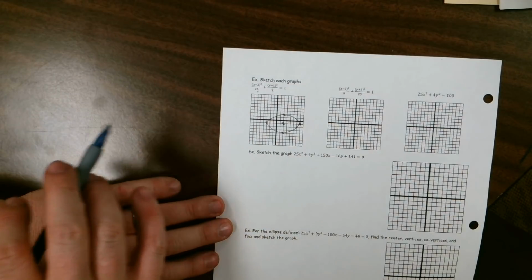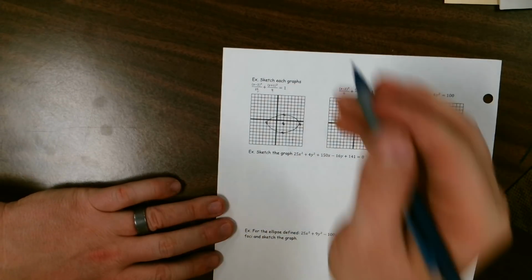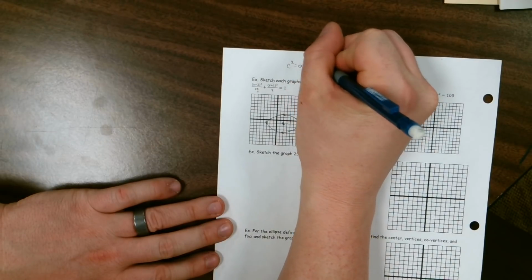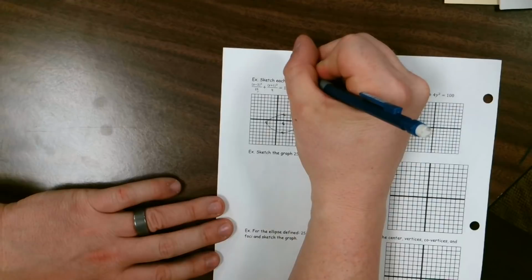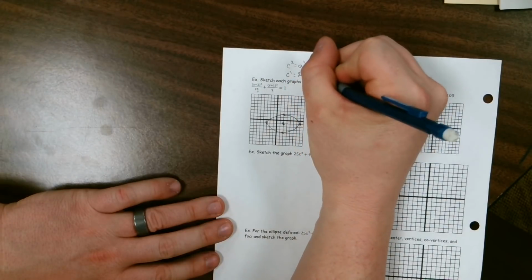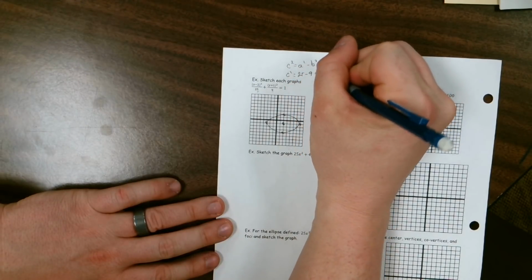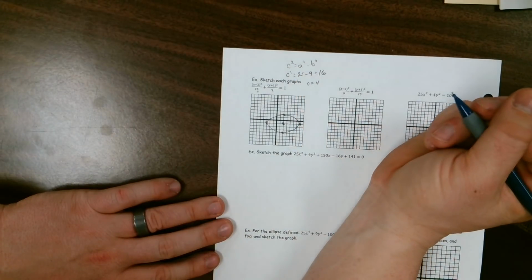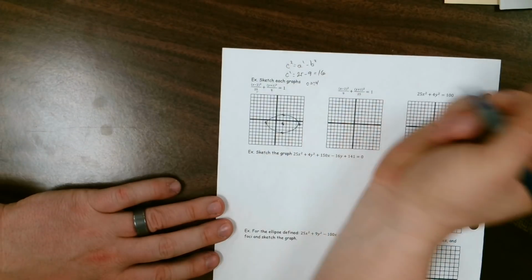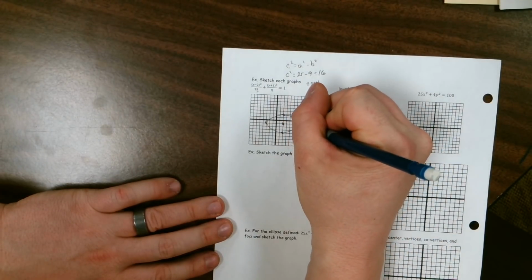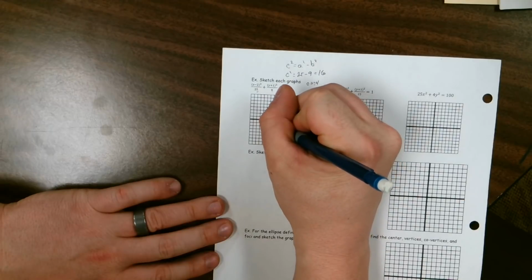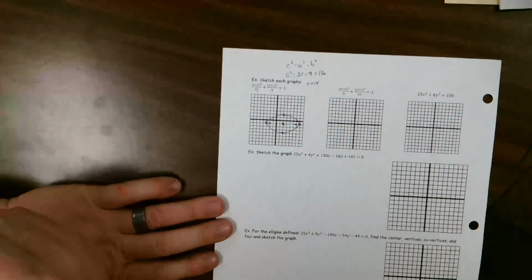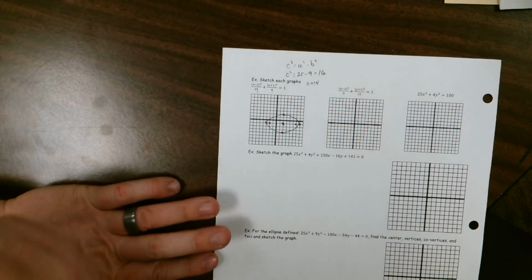I'm going to go ahead and find it and expect that we can find it every time, because we know that c squared is equal to a squared minus b squared. We already know a squared, 25, and b squared is 9, so c squared is equal to 16, meaning c is equal to plus or minus 4. So our foci are right 4 and left 4. Our foci will always be inside of the ellipse.